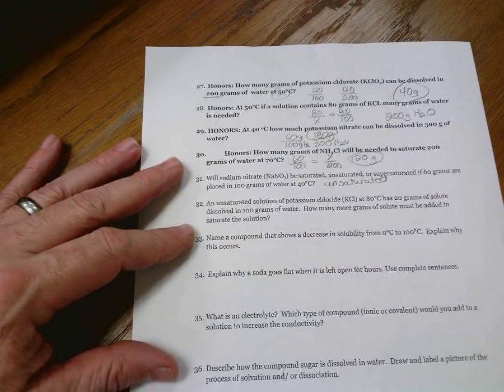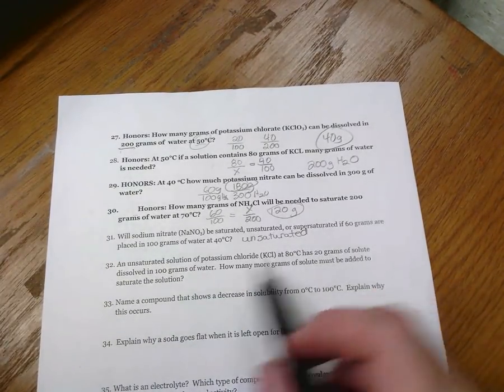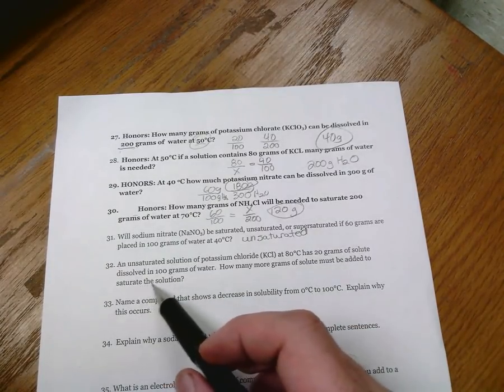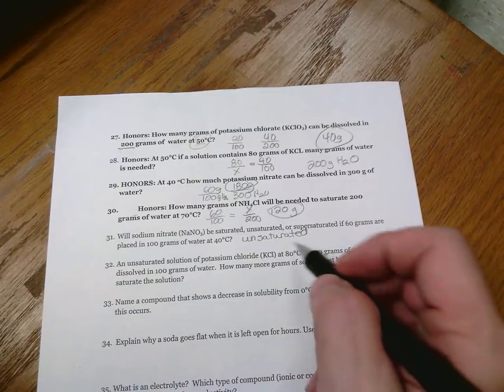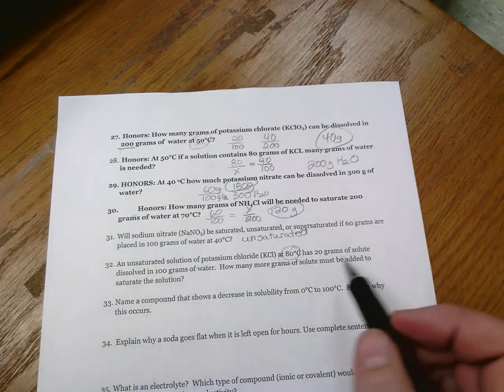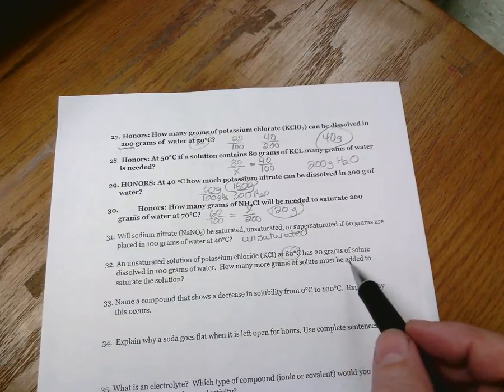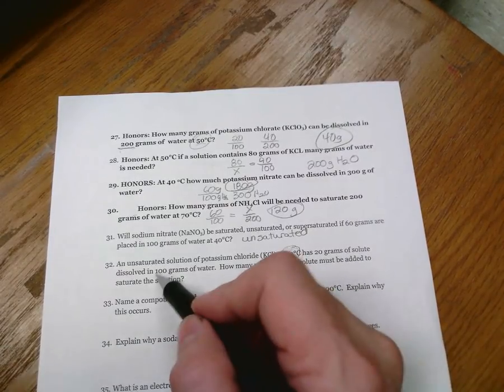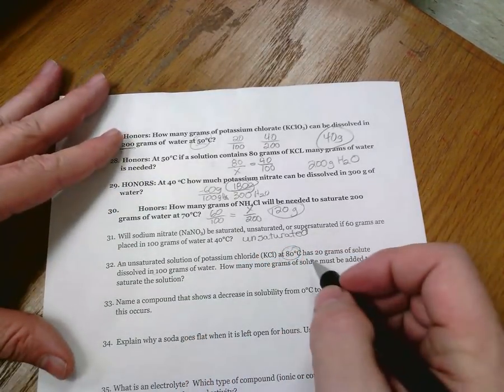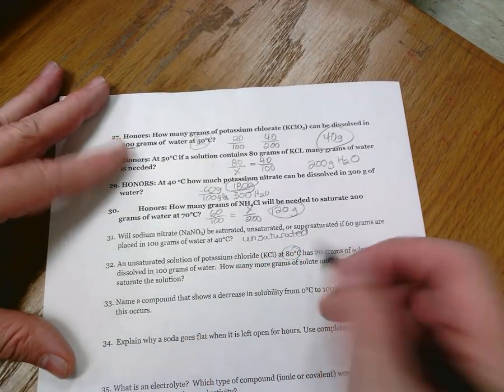An unsaturated solution of potassium chloride at 80 degrees has 20 grams of solute dissolved in 100 grams of water. How many more grams of solute must be added to saturate the solution? Well, I need to know what it'll hold at 80 degrees. They also didn't tell us how many grams of, oh yeah, they did. 100 grams of water. Perfect. So in 100 grams of water at 80 degrees, they've added 20 grams of KCl. So let's see how much can go in.